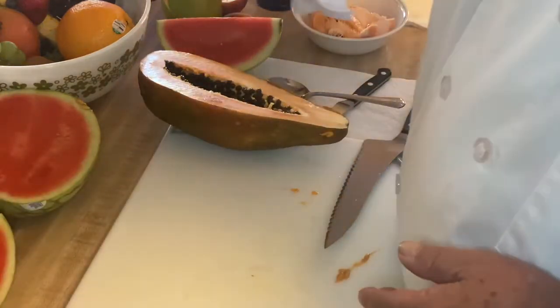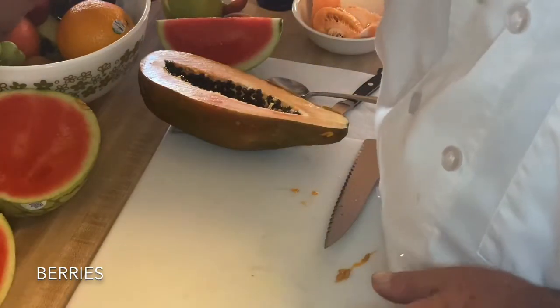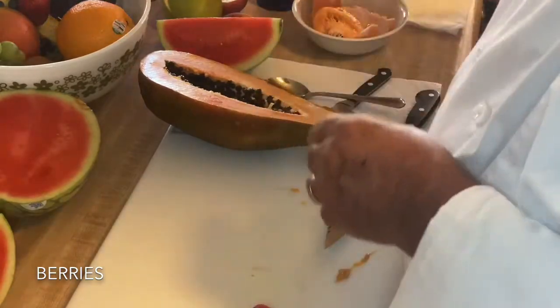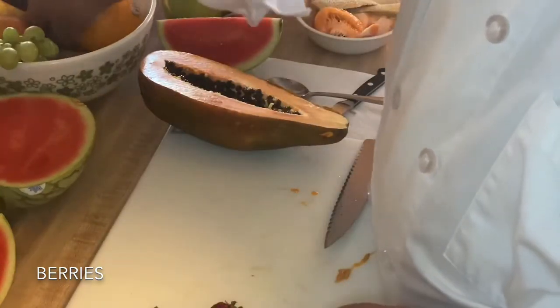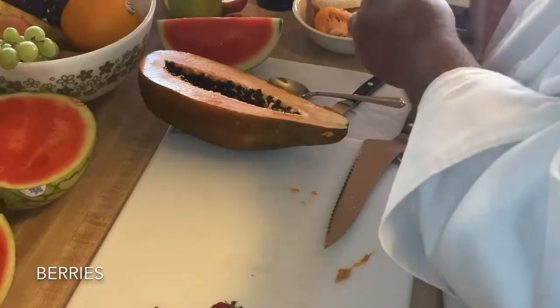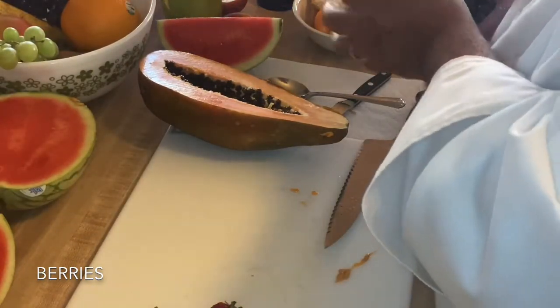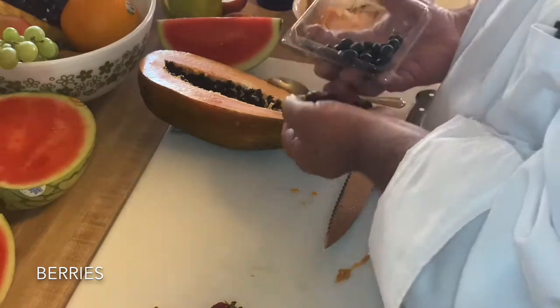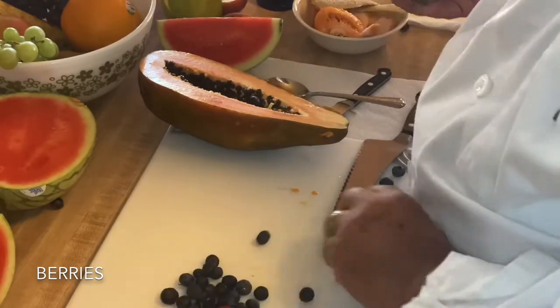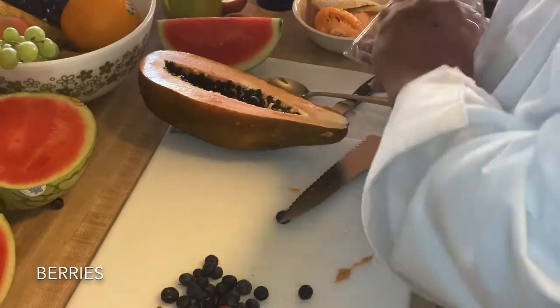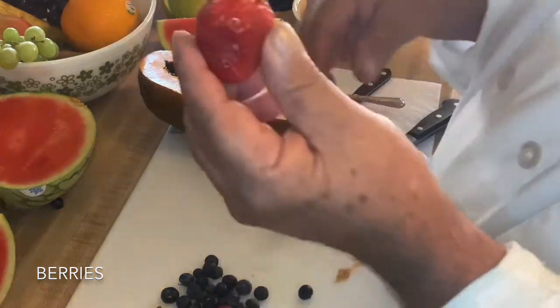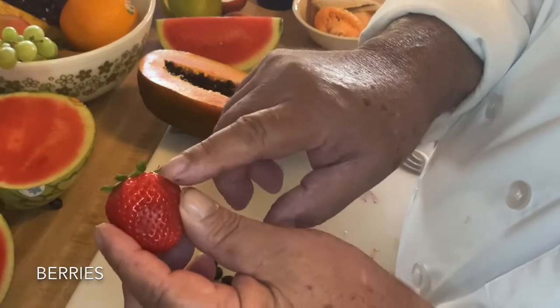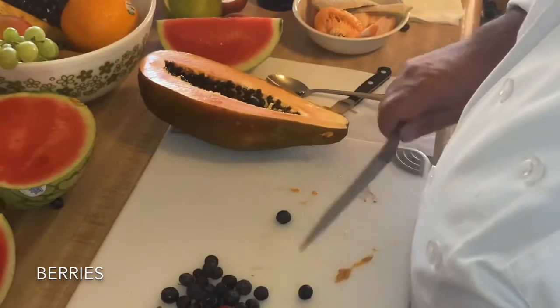Let's talk about berries. For our berry demonstration today, we have blueberries and strawberries. Strawberries have little seeds that you can't see from the outside.